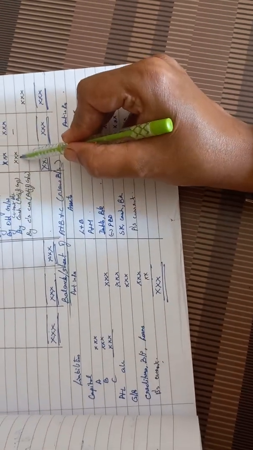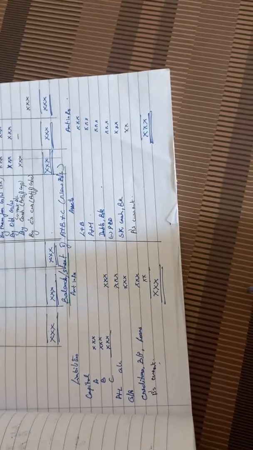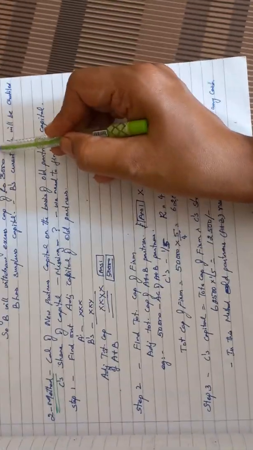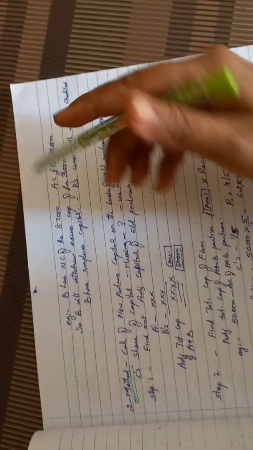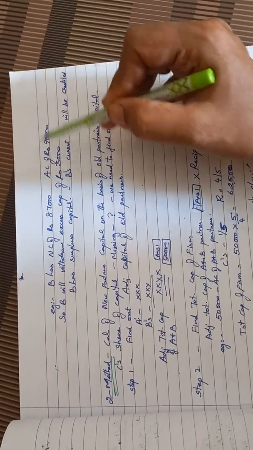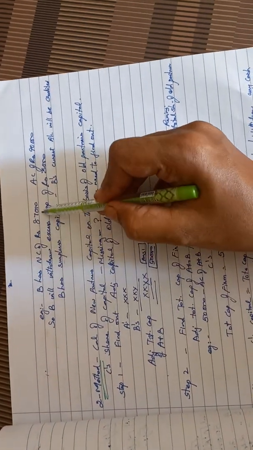So he will bring in cash 7,000 and we'll write it over here. Same way we'll do it for B. If you total it for B, looking at the adjusted capital, you will get it to be 90,000 as the adjusted capital, but the new capital of B is 87,000.